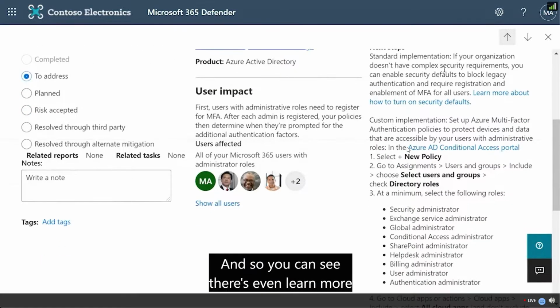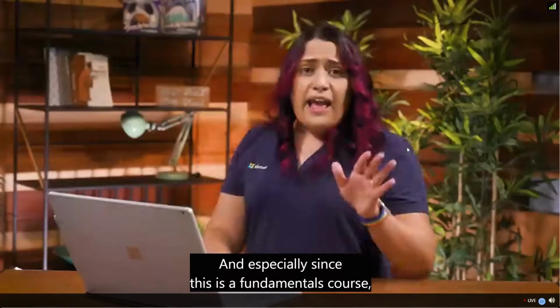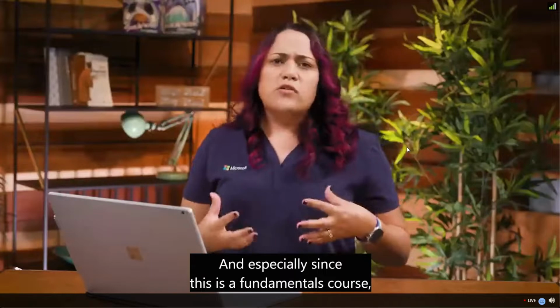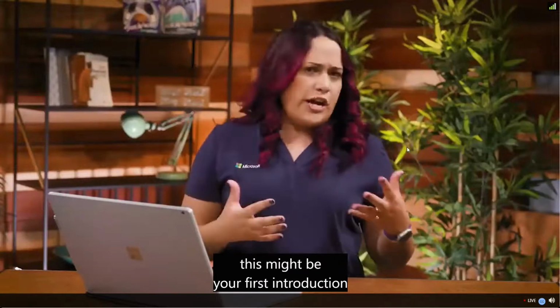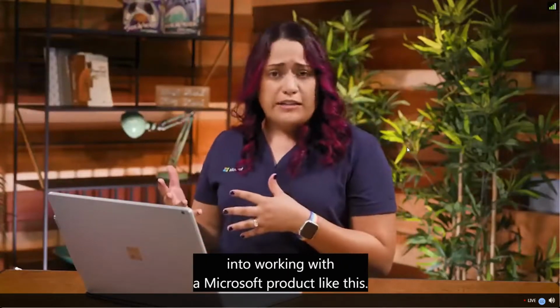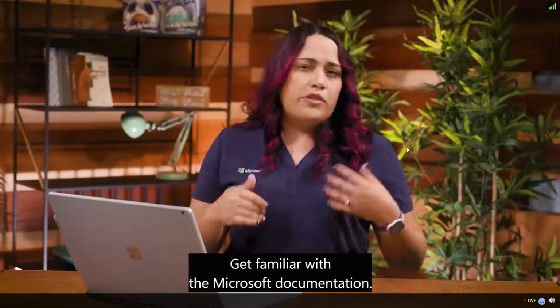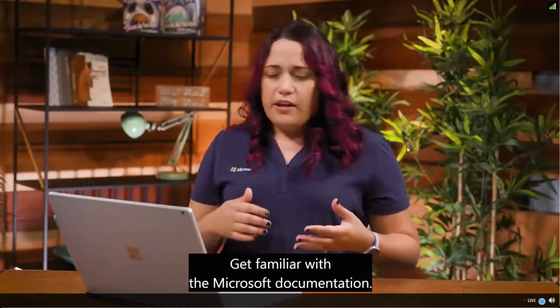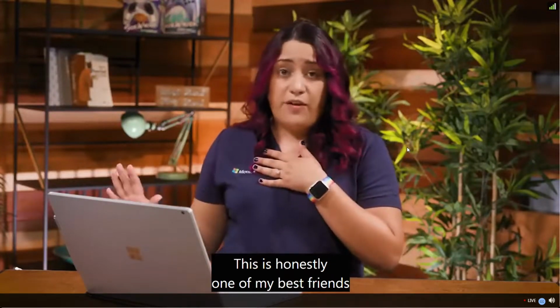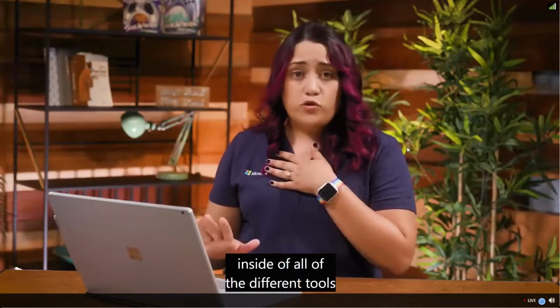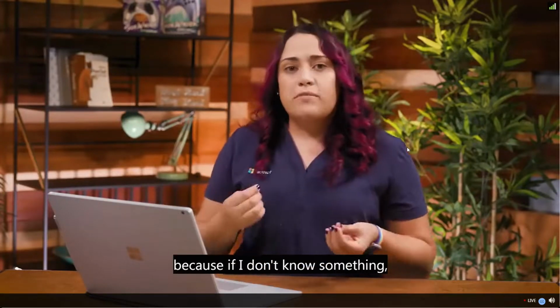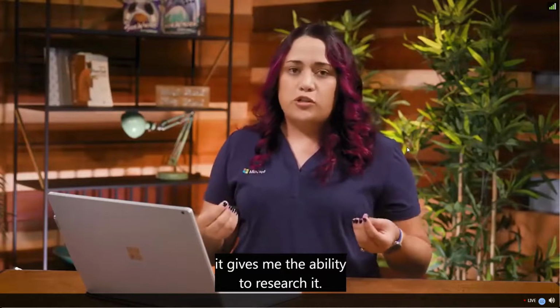And so you can see there's even a learn more about all the different security defaults. And especially since this is a fundamentals course, this might be your first introduction into working with a Microsoft product like this. Get familiar with the Microsoft documentation. This is honestly one of my best friends inside of all of the different tools, because if I don't know something, it gives me the ability to research it.